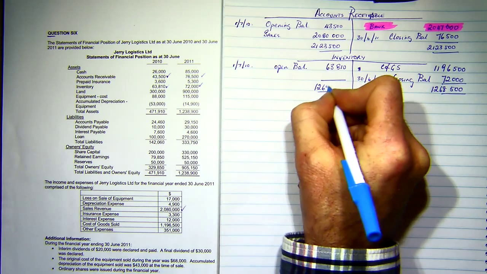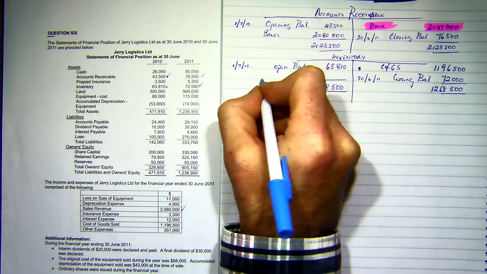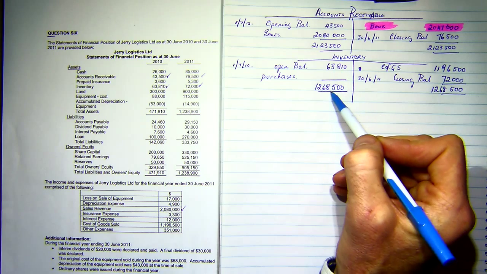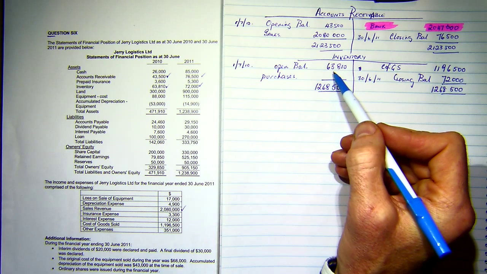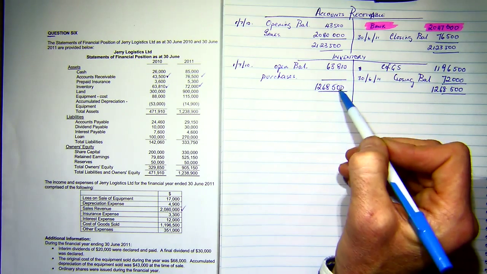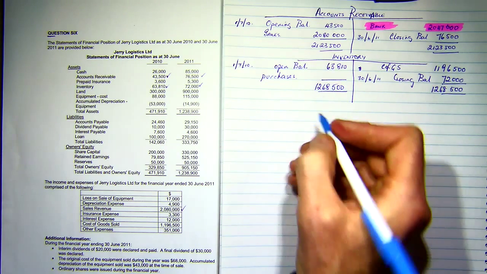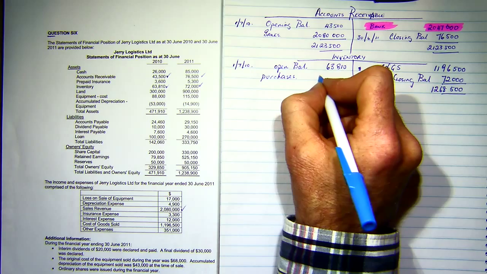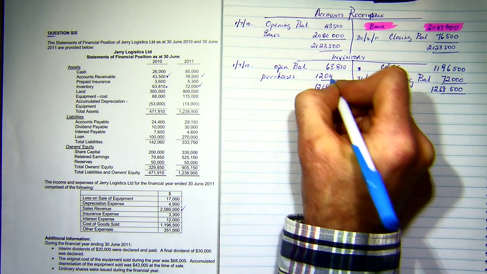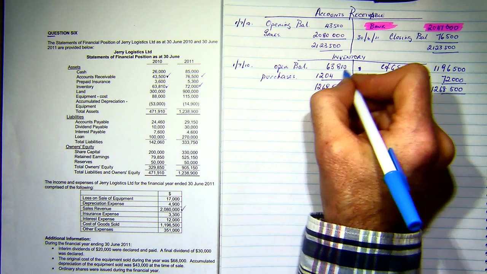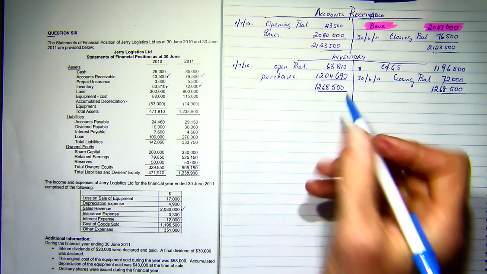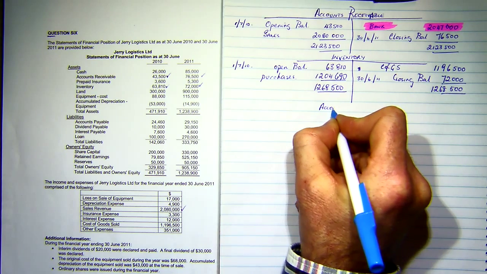So it'll also make my balance on the other side 1,268,500, and I can now work out what my purchases are. My purchases are the difference between this one and this one, and my difference is 1,204,690. I hope my brain's working well today. Alright, so that's my purchases, and my purchases I'll use now to help reconcile my accounts payable.